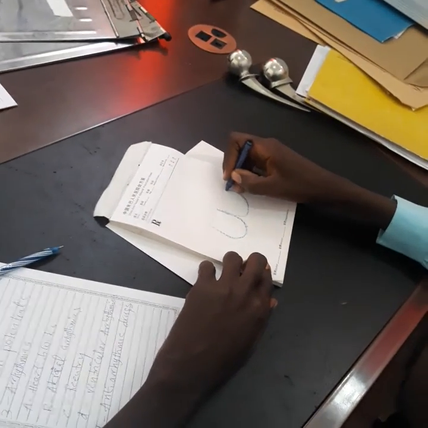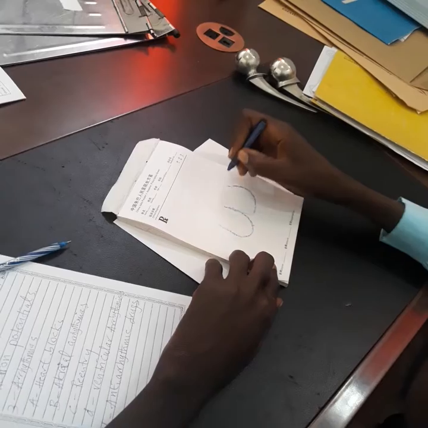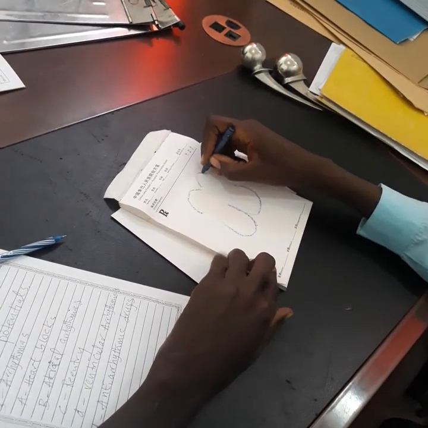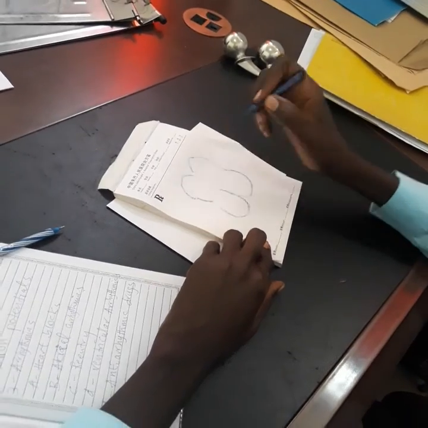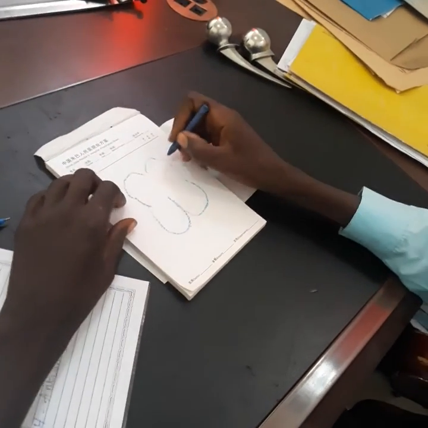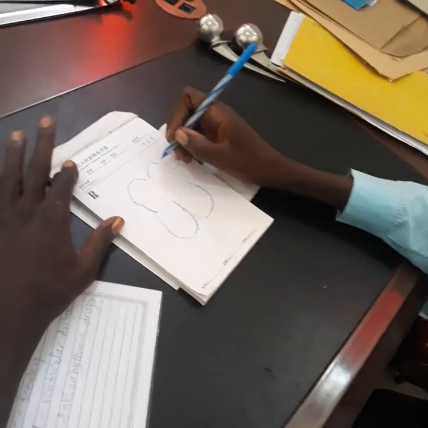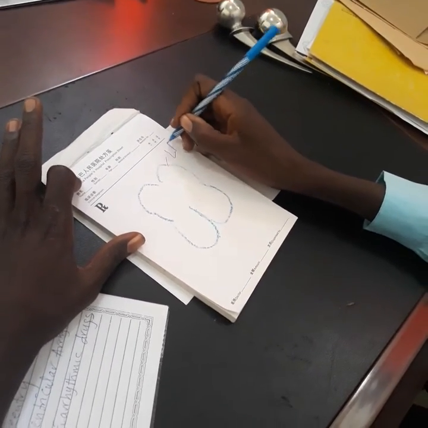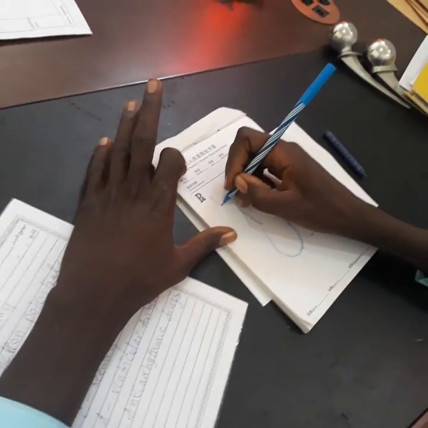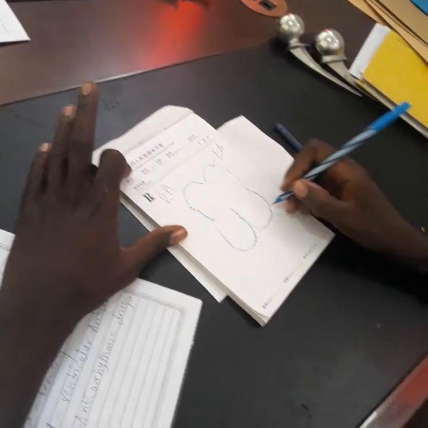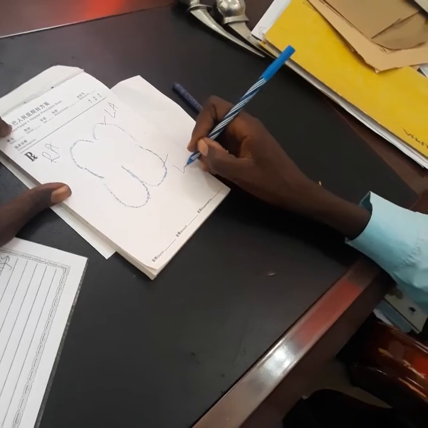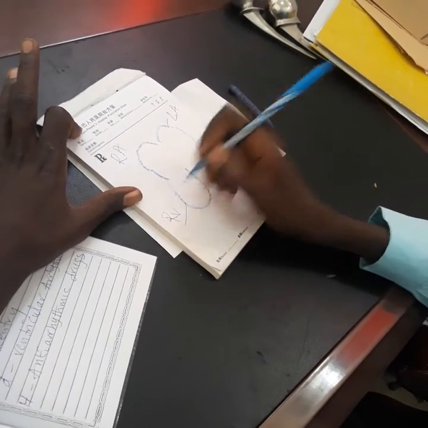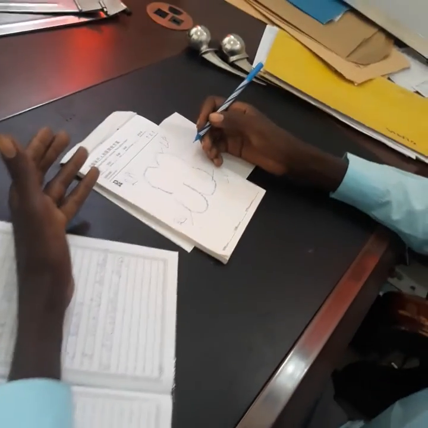These 4 chambers are the atria and the ventricles: the left atrium, the right atrium, the left ventricle, and the right ventricle.